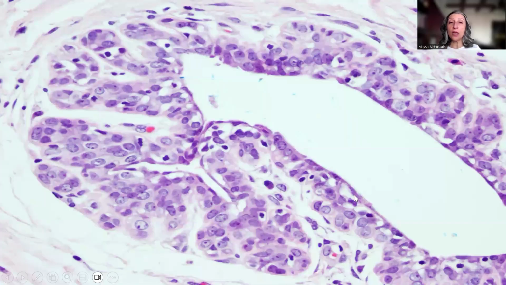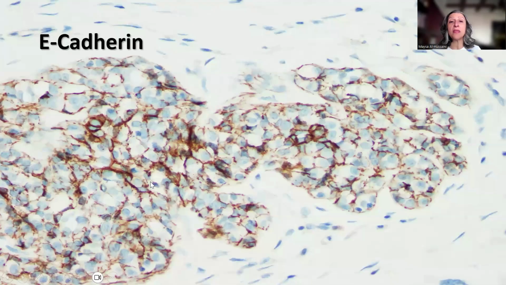Again, this is on higher power magnification, one of the ducts that is involved by the pagetoid spread of the lobular carcinoma in situ cells from the terminal duct lobular units into the adjacent ducts, and we can see easily, beautifully, the sandwiching of the lobular carcinoma in situ component between the epithelium and the stretched out myoepithelial cells.